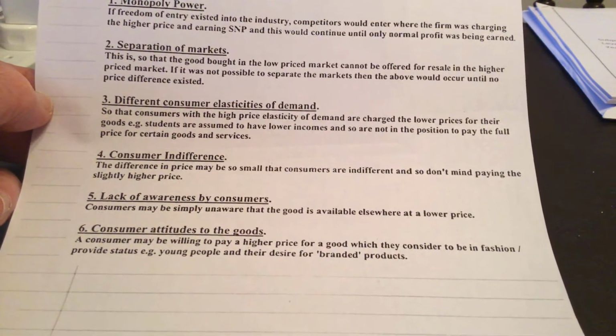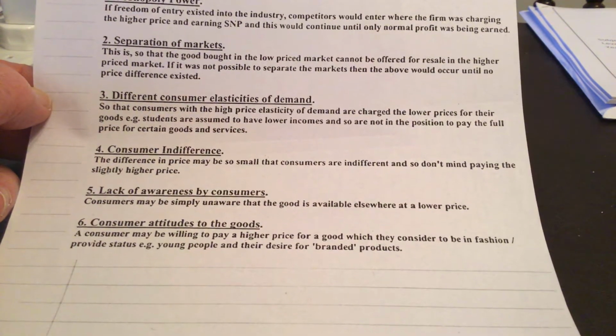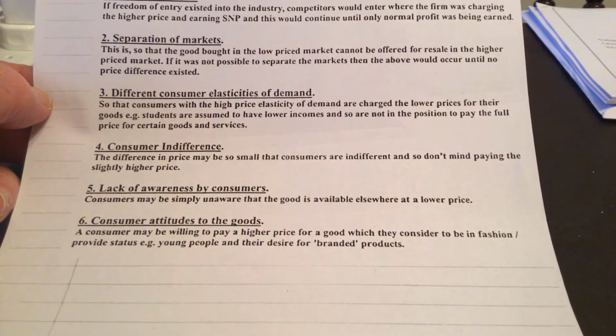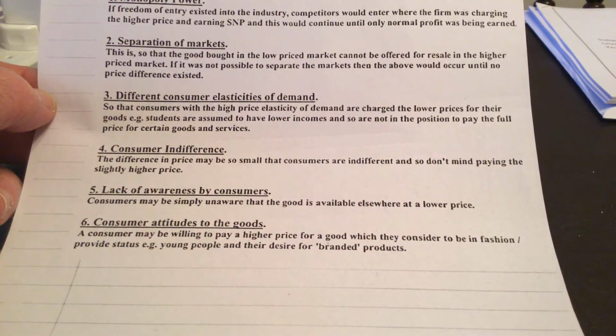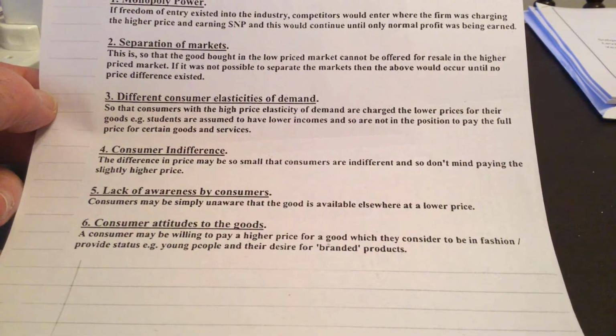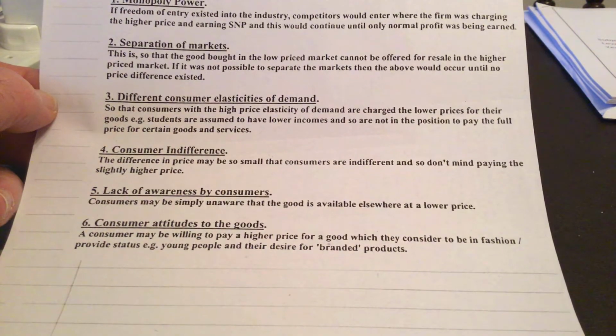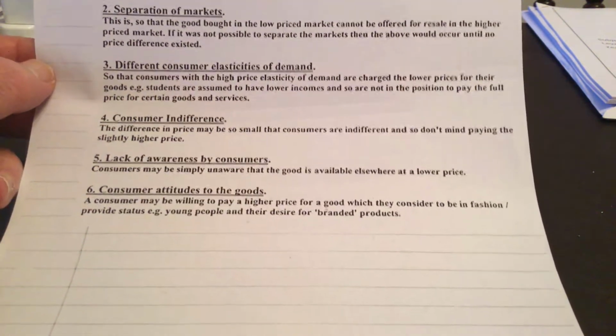Three, different consumers' elasticities of demand, so that consumers with high price elasticity of demand are charged the lower prices for their goods. For example, students are assumed to have lower incomes and so are not in a position to pay the higher full price for certain goods and services.